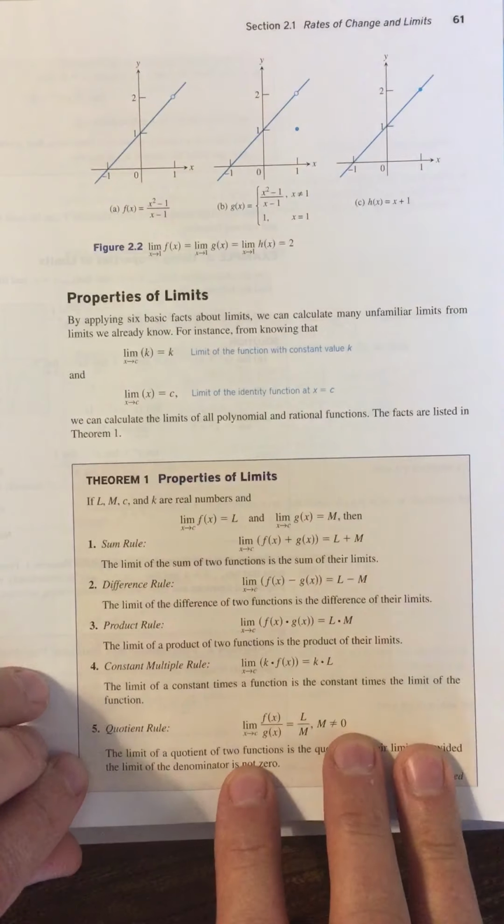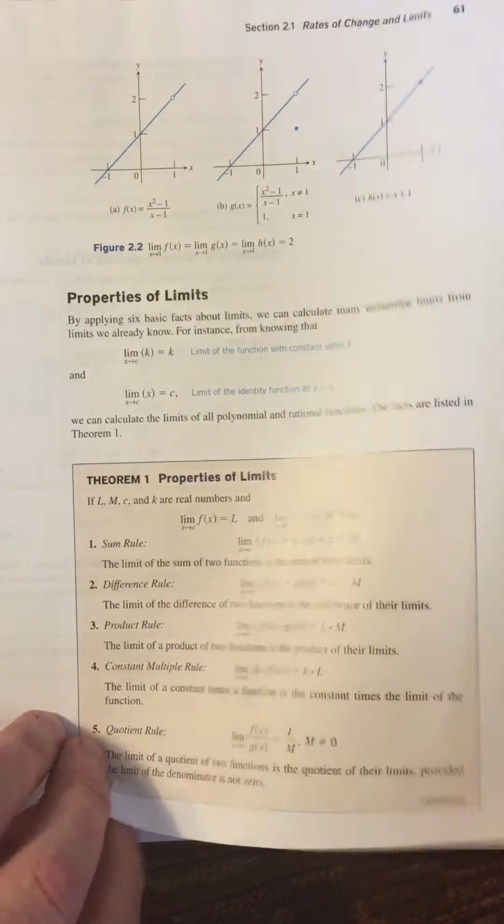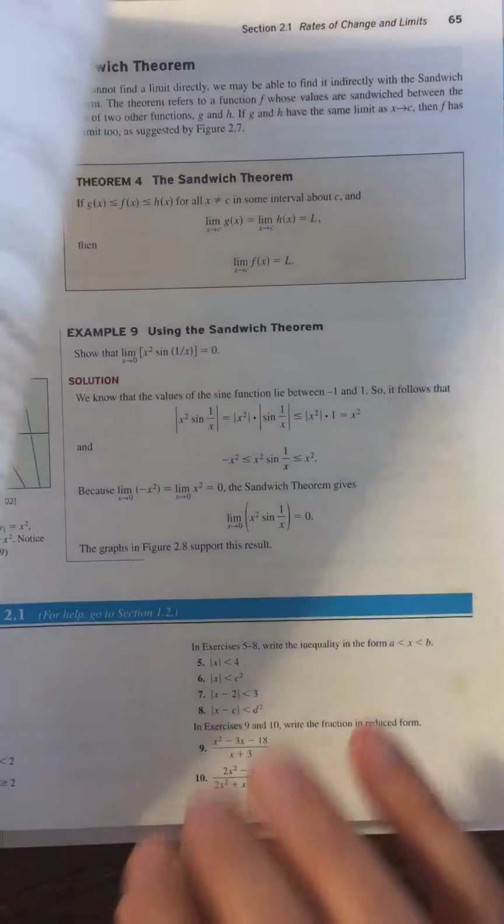All right, so these are properties of limits. They're important, but they're also kind of intuitive and obvious. So we'll come back to them and I'll point to them at times if we need to.